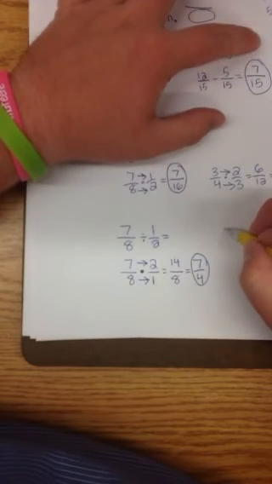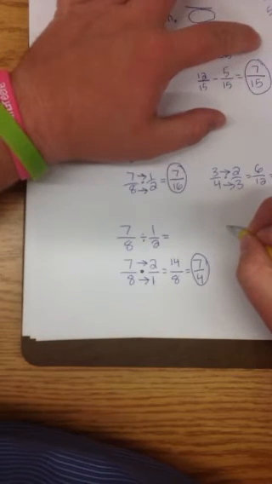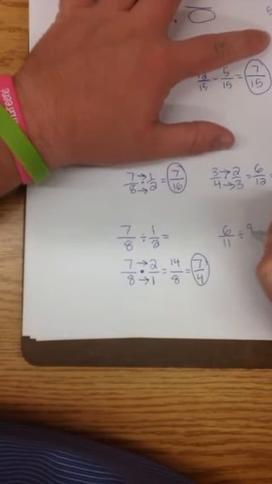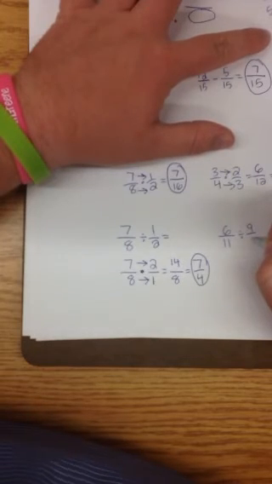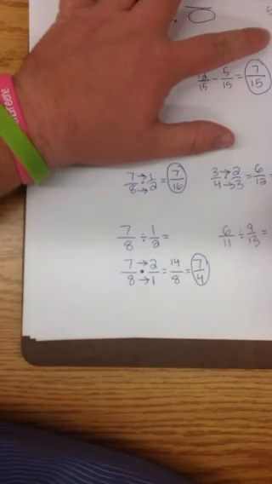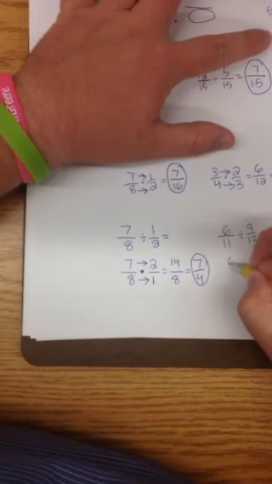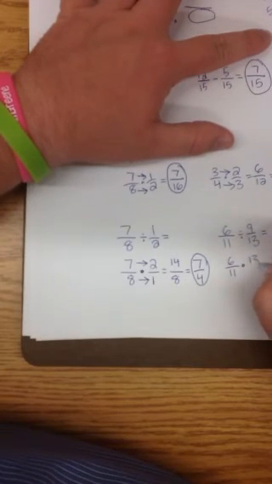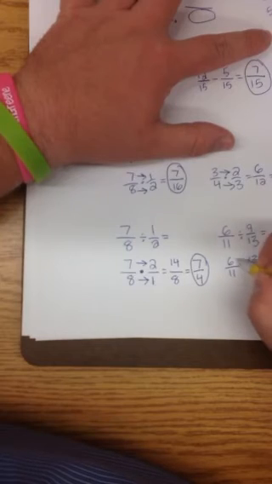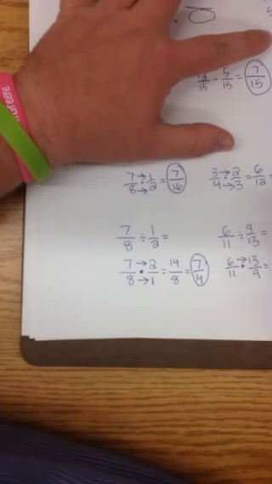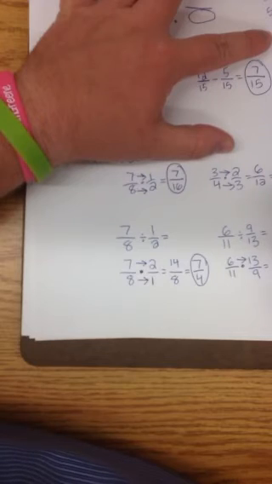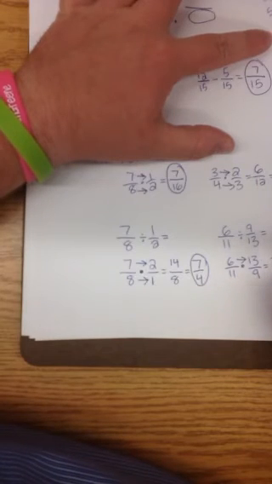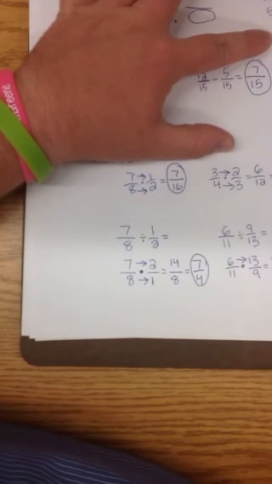Alright, let's try a different one. 6 over 11 divided by 9 over 13. We're going to keep our first fraction, change that to multiplication, and then take the reciprocal. After that, you multiply straight across. 6 times 13. Or if you want to do that off to the side, 6 times 1 is 6, plus 1 is 7, so you get 78 over 99.